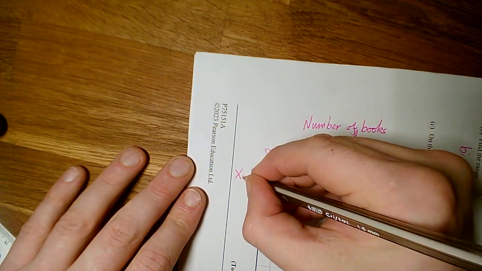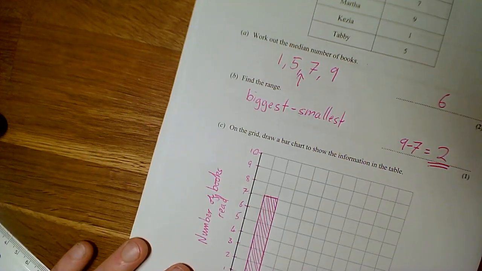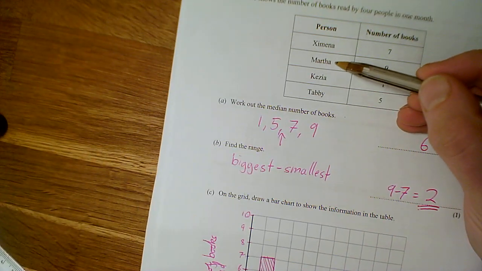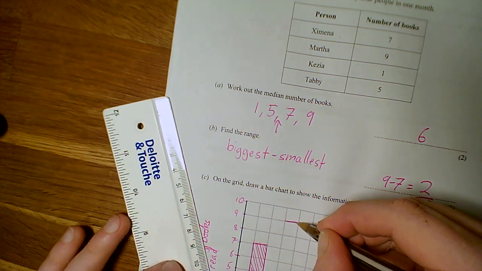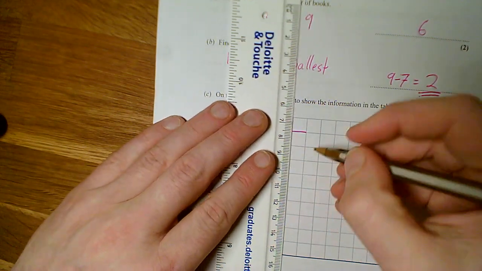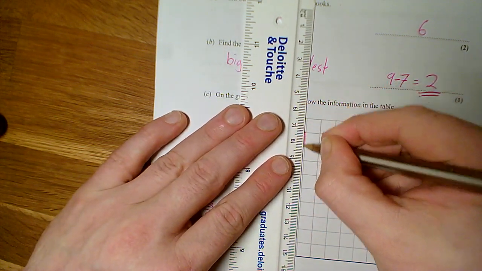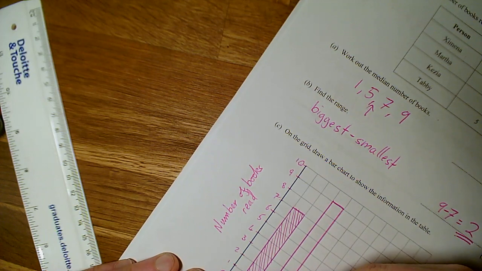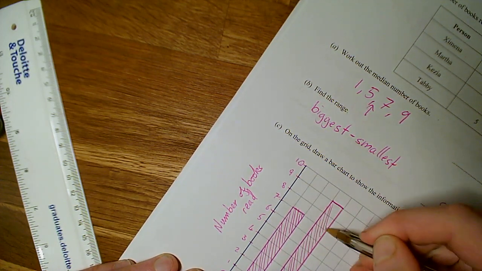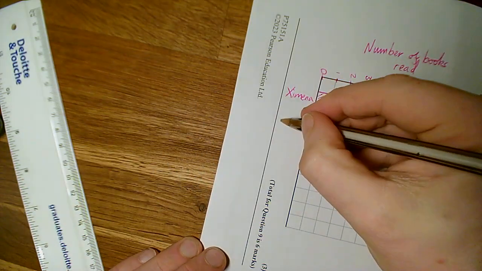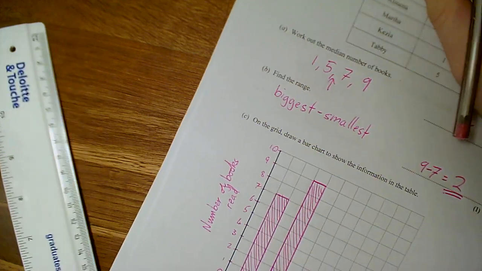I could have made that twice as wide. Don't need to. I don't want to waste time colouring things in if I don't have to. Martha, red 9. So Martha's going to be up there. I'll draw hers. I'm using a ruler and taking it seriously. It's our actual GCSE. We may as well do things properly. So that's Martha. We have to label who was who very clearly.